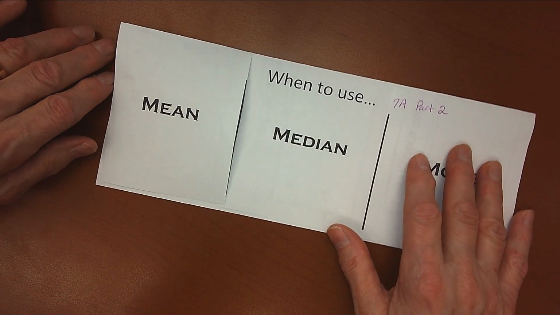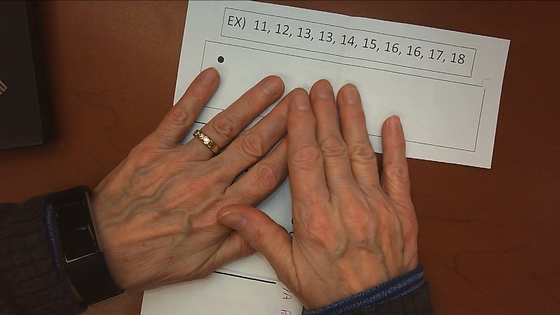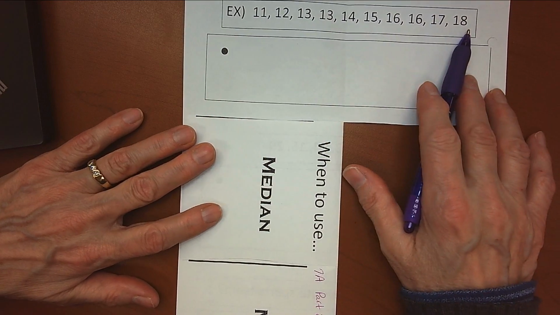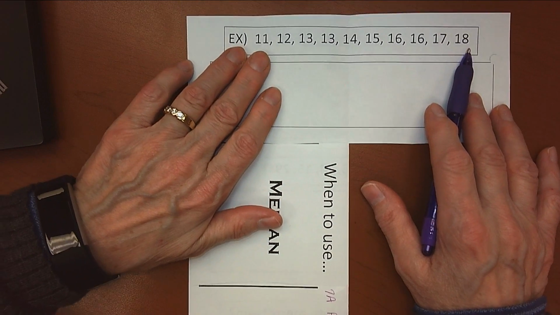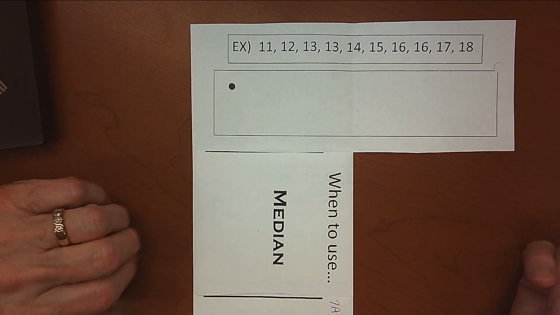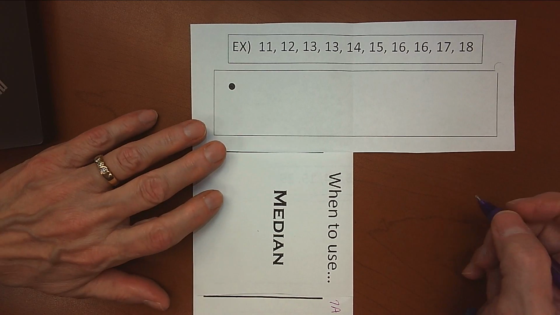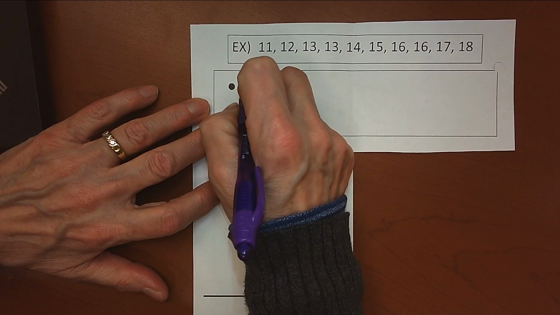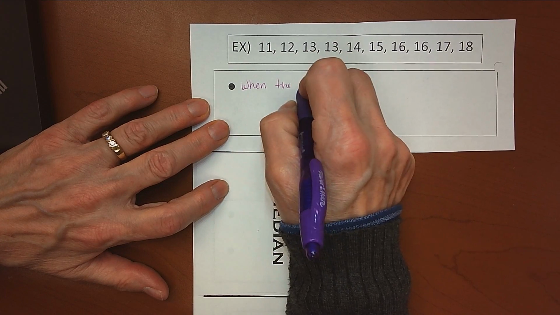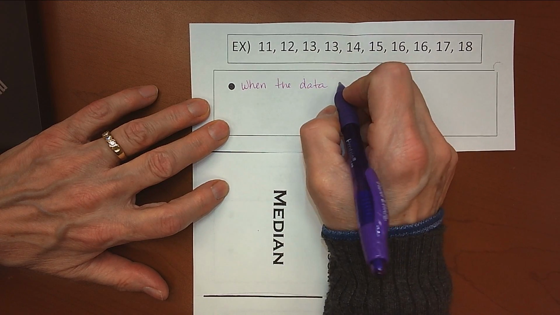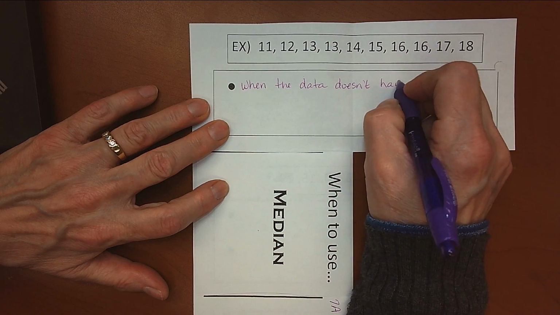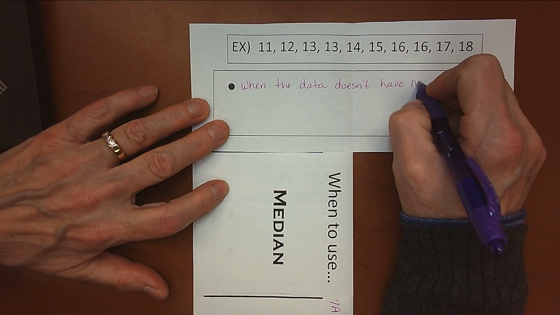So let's first of all look at our mean. If we open that up, here's an example of a type of data spread that we would use if we were going to look at the mean average. And the mean is when the data doesn't have numbers that are too low or too high. In other words, there aren't outliers there. So when the data that you're looking at doesn't have numbers that are too low or too high.